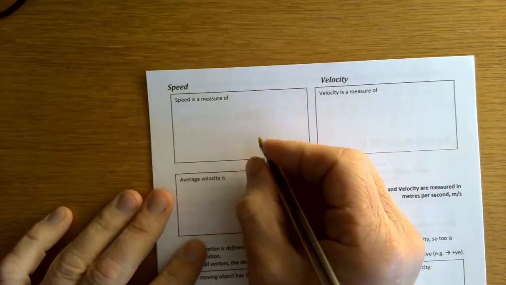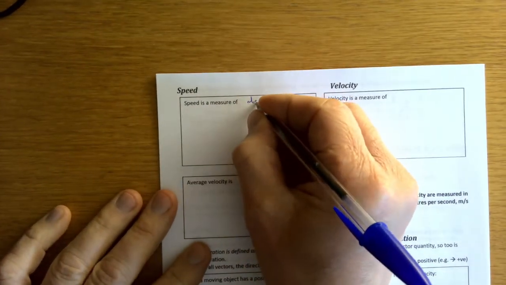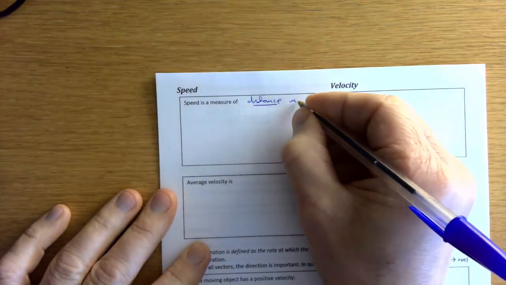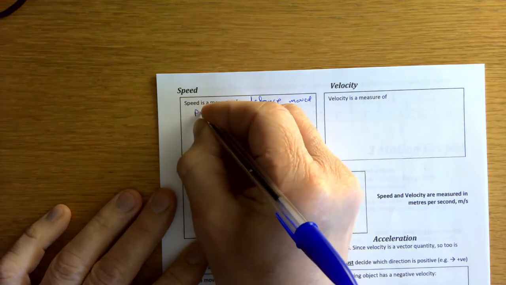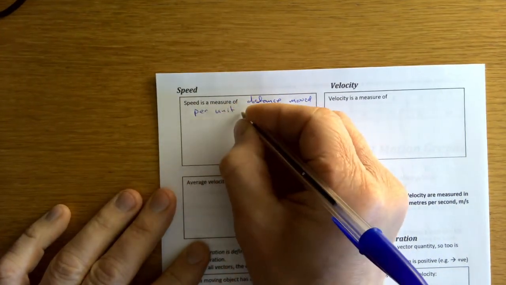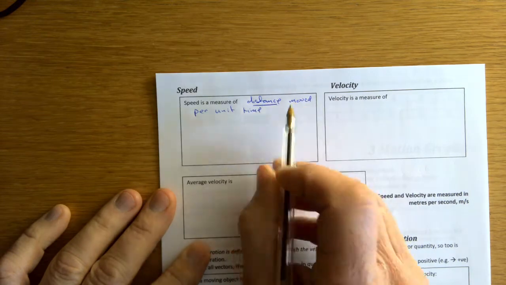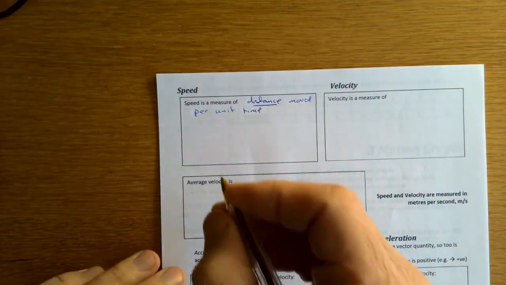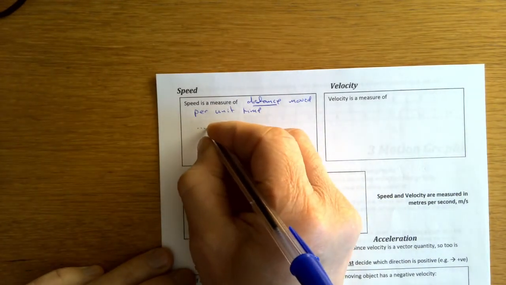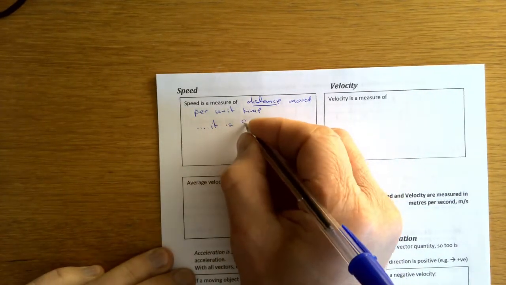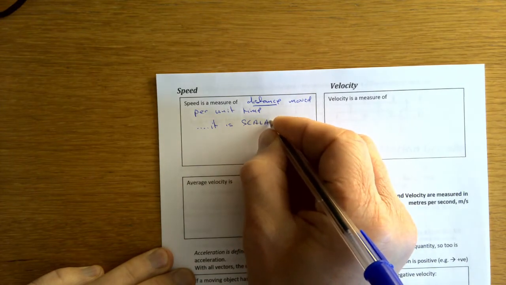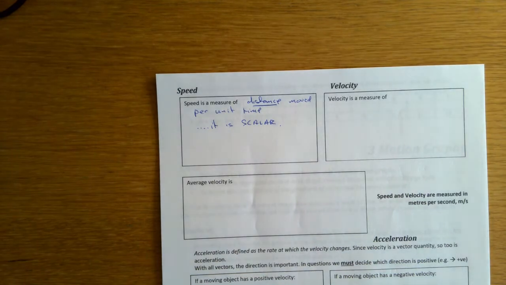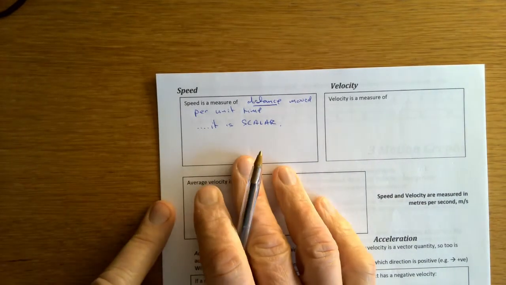So speed is simply the distance. Okay, so it's the distance moved per unit time. Okay, so if we were to define that, it's how far you've gone per second, per hour, per minute. Okay, the crucial thing is it is scalar, which is simply, again, before people go, well, that's not really important, it is. The scalar stuff is really good.